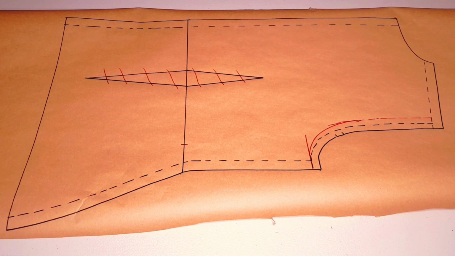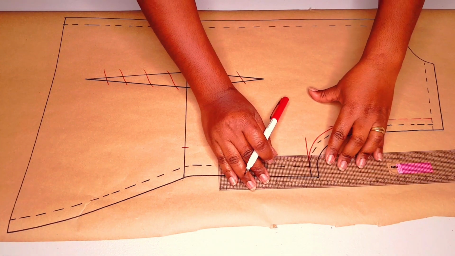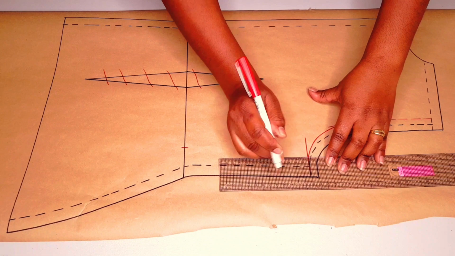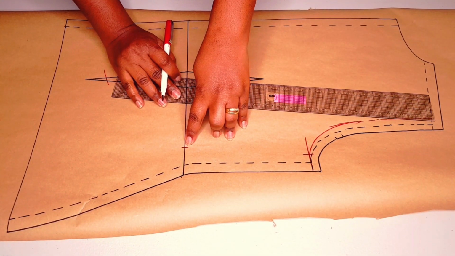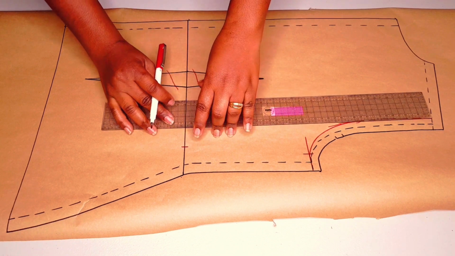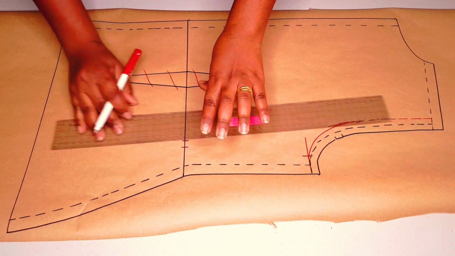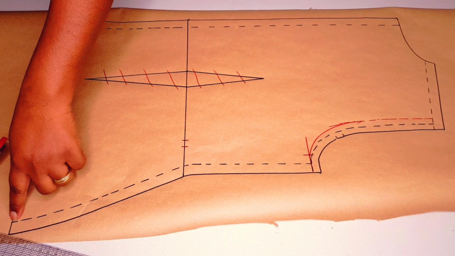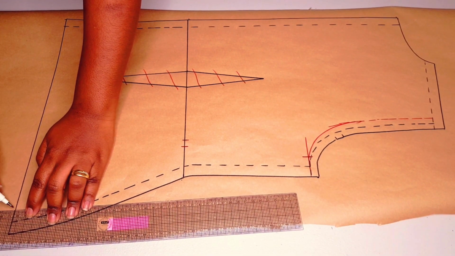Next, we're taking off all our ease amounts again. So on the bust line, it's 1.5 centimeters. So from the seam line, 1.5 centimeters in, put a mark. On the waistline, we're gonna come in by 1 centimeter from the point we added for the dart allowance. Put a mark. Along the hip line here, measure from the seam line here coming in 1.5 centimeters and put a mark.